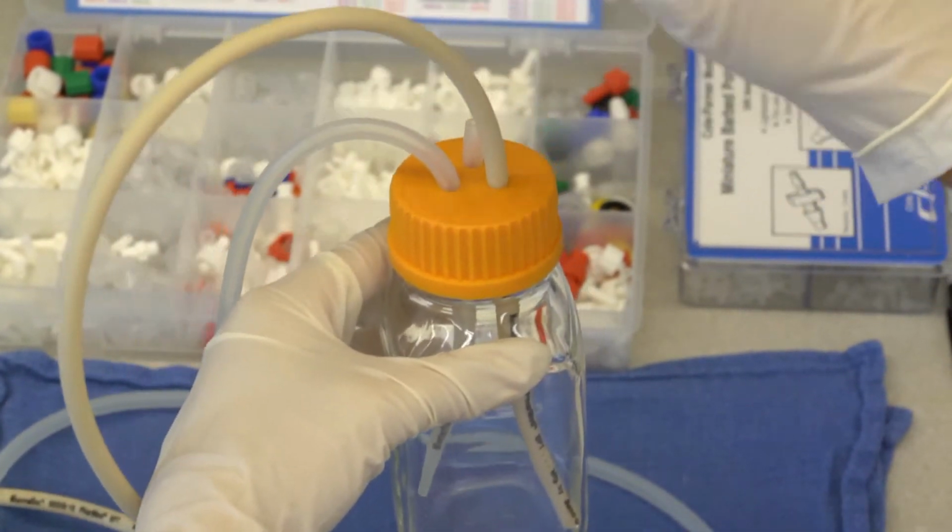The maintenance of sterility throughout the setup of the circuit is crucial to the success of this procedure. Therefore, all the parts must be sterilized, and you must wear sterile gloves throughout.